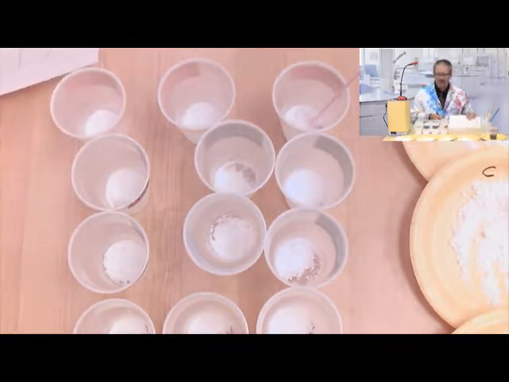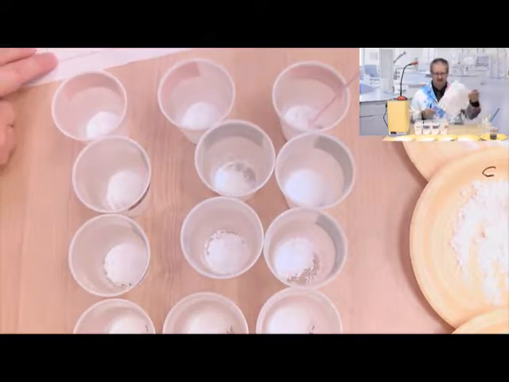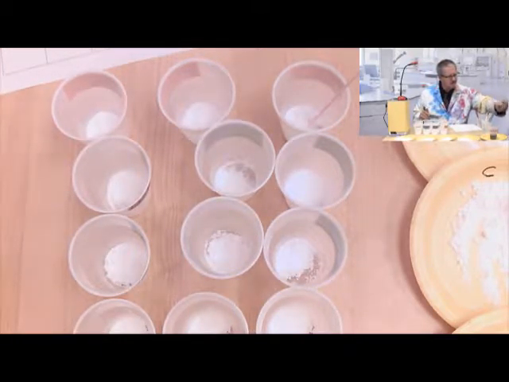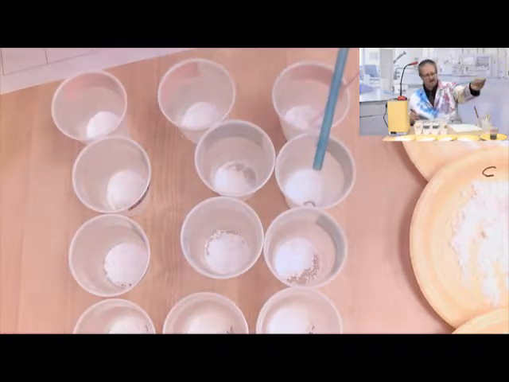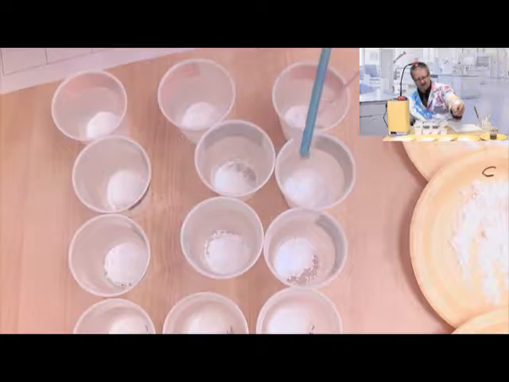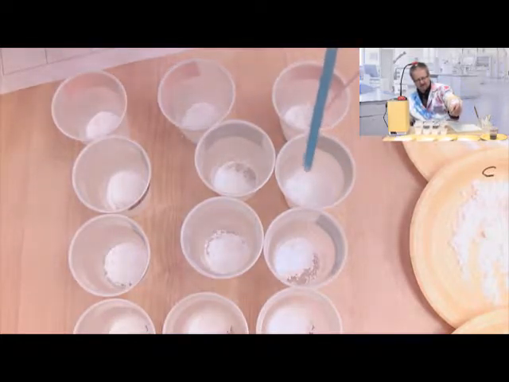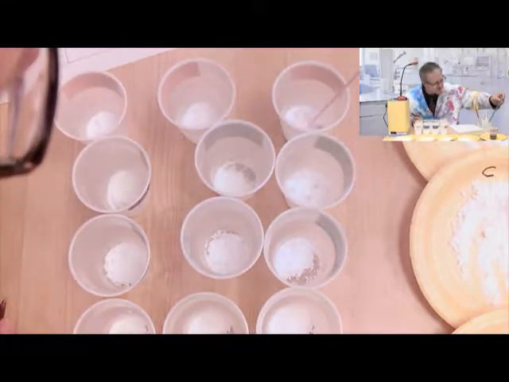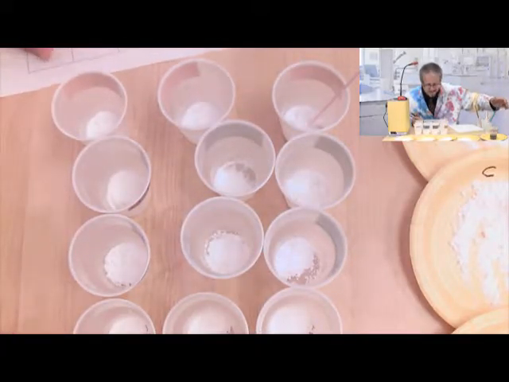Okay, so here are my observations. All right, let's go water for B. Oh, it's bubbling up. You see that?